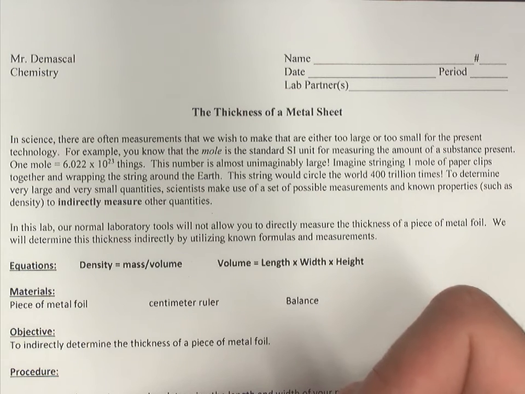To deal with really big or really small things, we have to use a set of measurements or properties like density that are intensive properties to indirectly measure things.